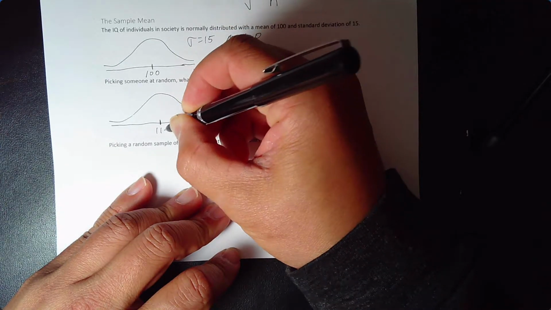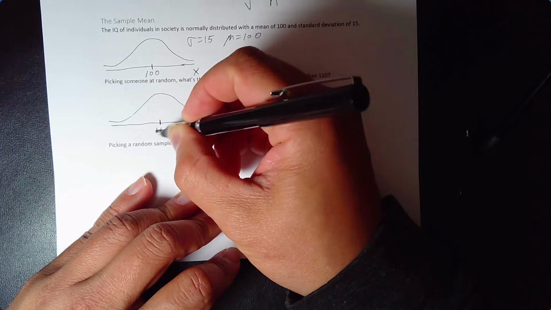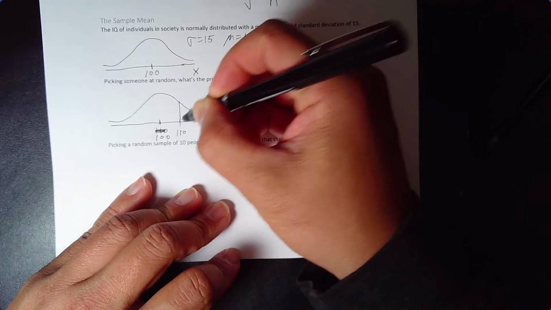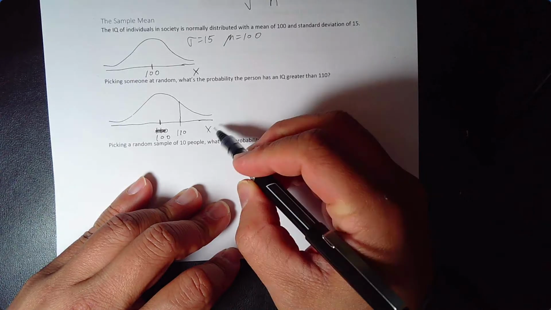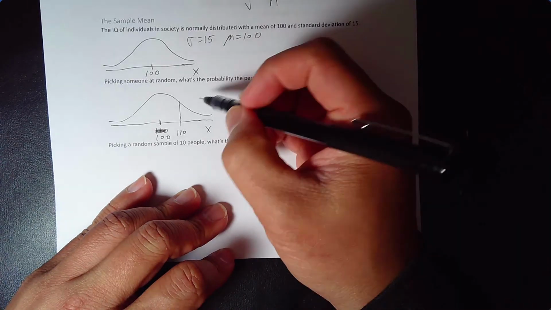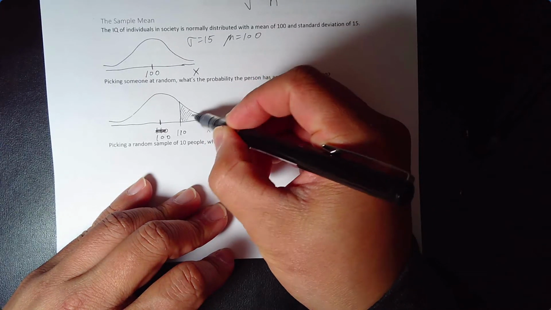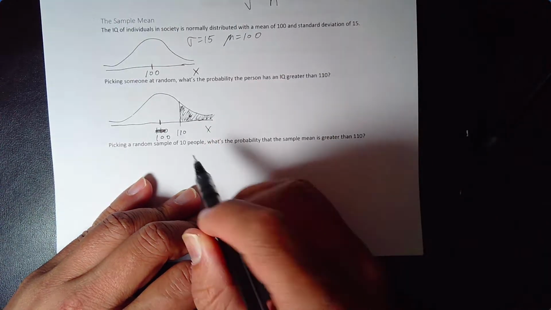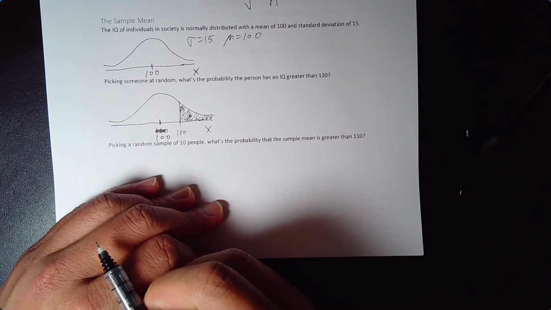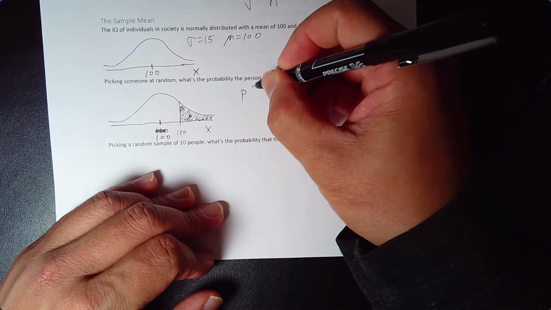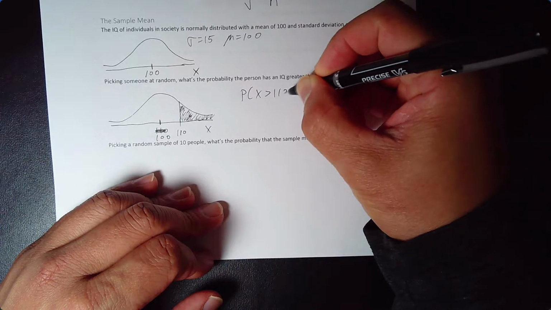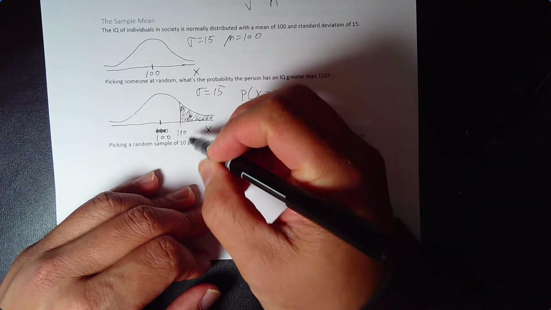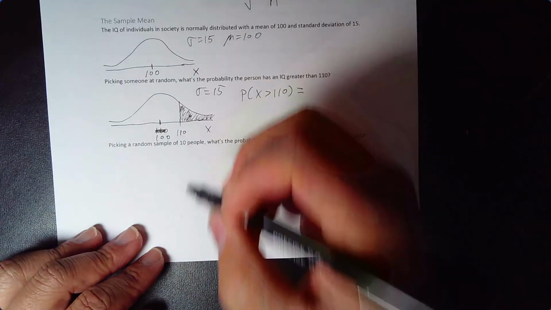Oh, whoops, sorry about that. That would be 100. Excuse me, 110 would be there. And again, I'm still looking at X. These are the individual IQs, and what I'm interested in is the probability that the IQ will be greater than 110. In other words, what is that area? I can calculate that pretty easily, because I know sigma equals 15 and I know the mean, so I can get that area.